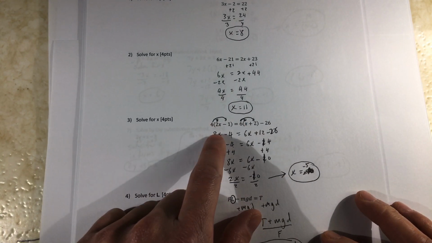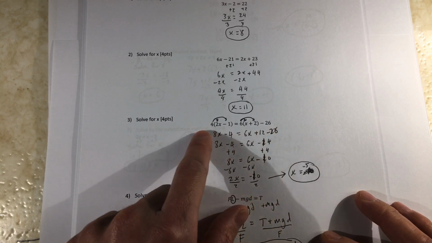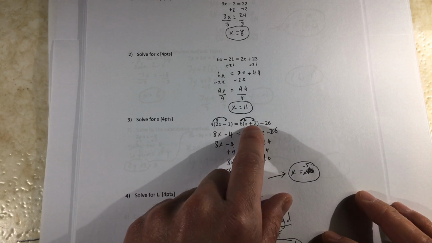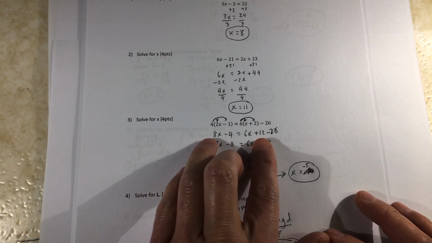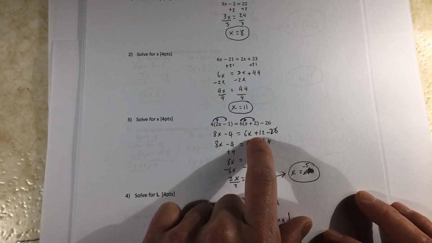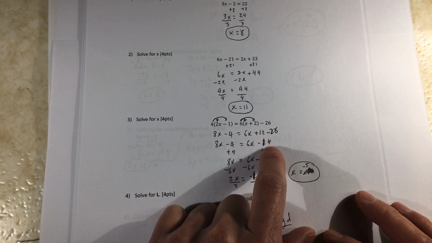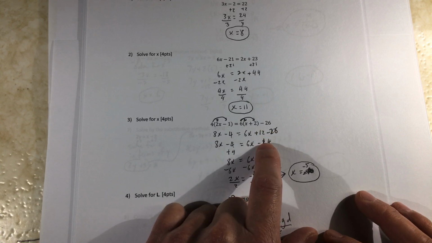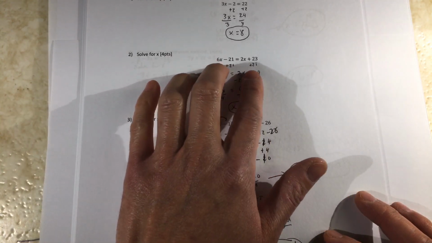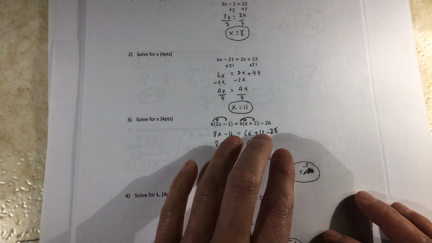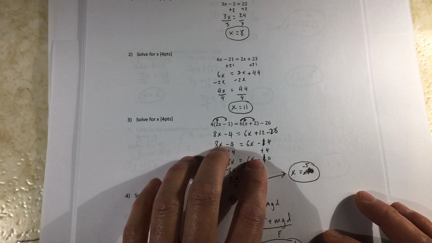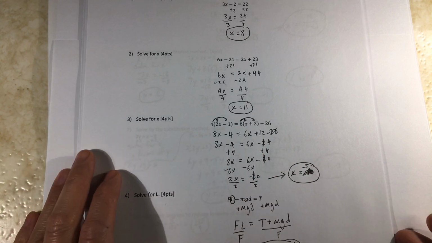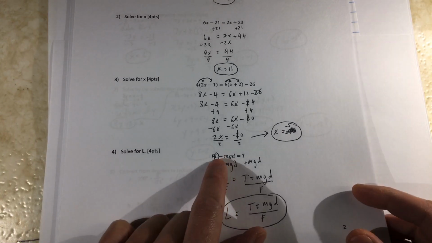Number 3 is similar again, except you have to do a distribution. So this 4 gets multiplied to the 2x and the negative 1, and the 6 gets multiplied to the x and the 2. So you get these terms. You have to combine common terms. In this case, you have two constant terms, so they get combined to negative 14. I made a little bit of a mistake there, but I corrected it. And then once you get to that form, it's basically the same as this problem. Okay, so then move the x's to the same side, move the constant terms to the other side, solve for x. All right, and then we also have the symbolic version of that same thing.